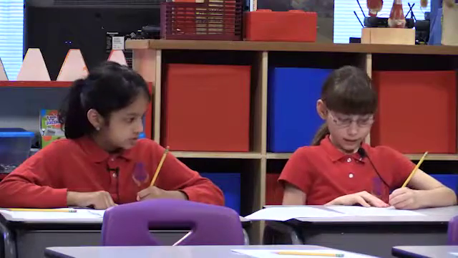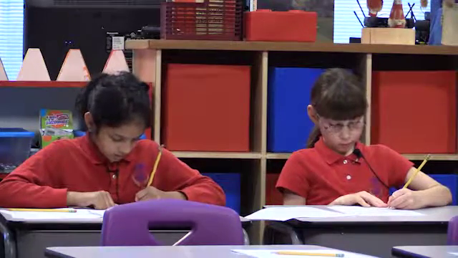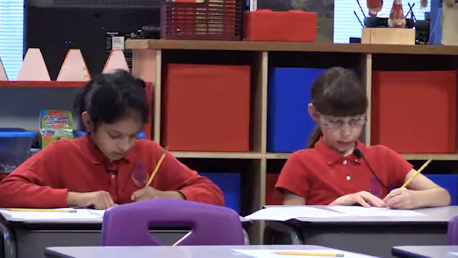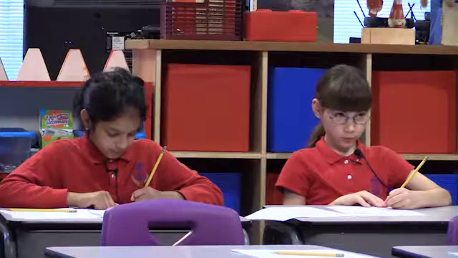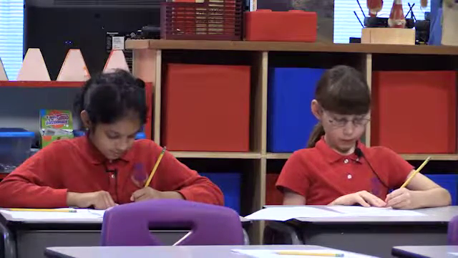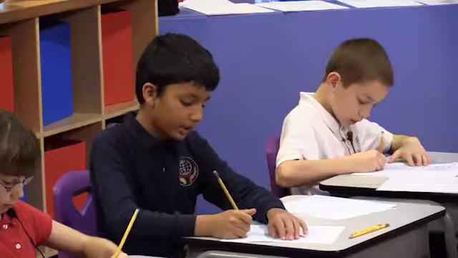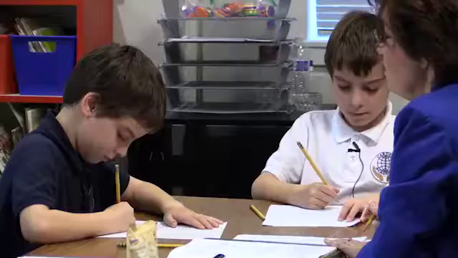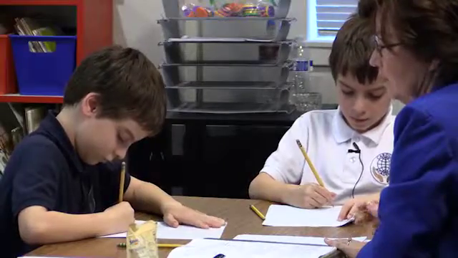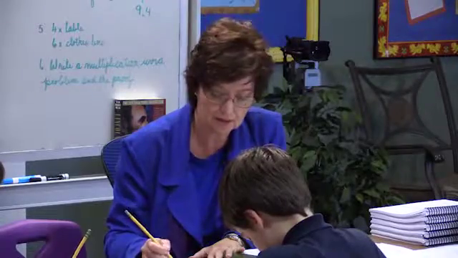And number 15, glue. G-L-U-E. Glue. U with another vowel says "oo" because of the L.